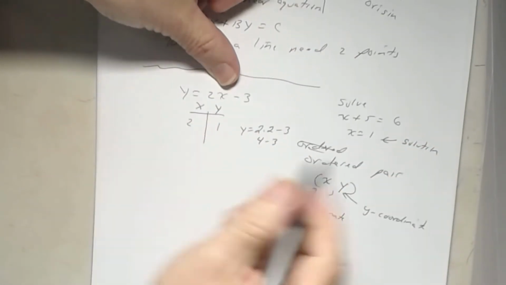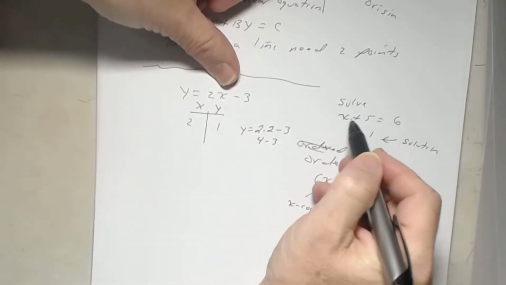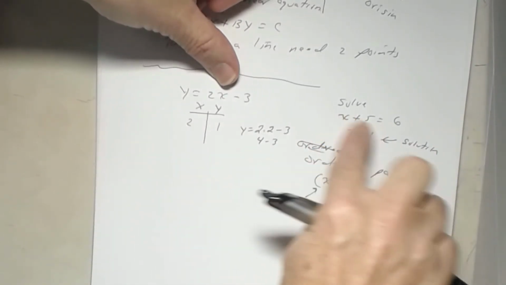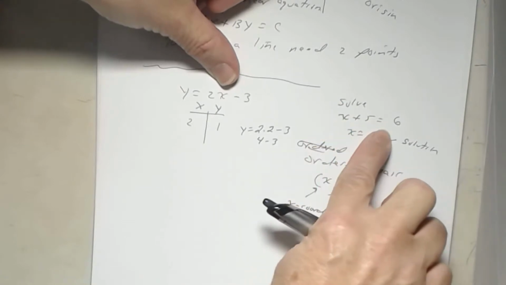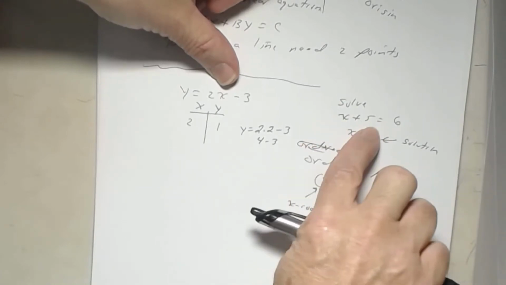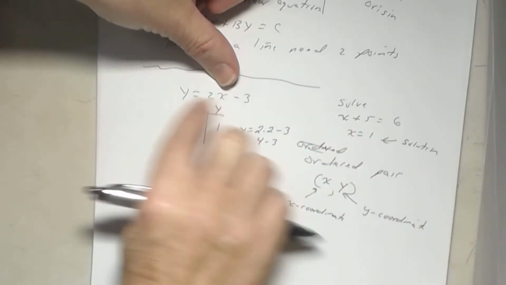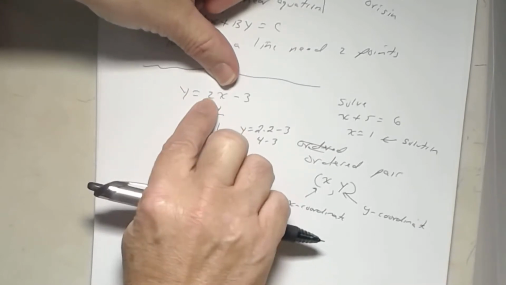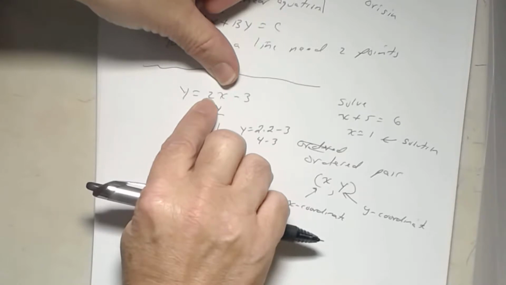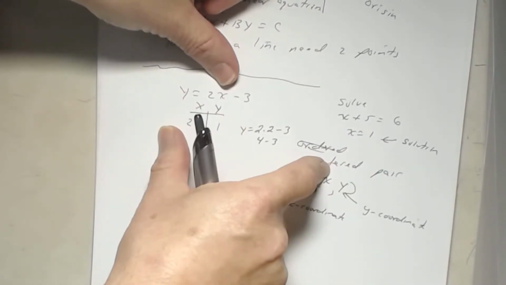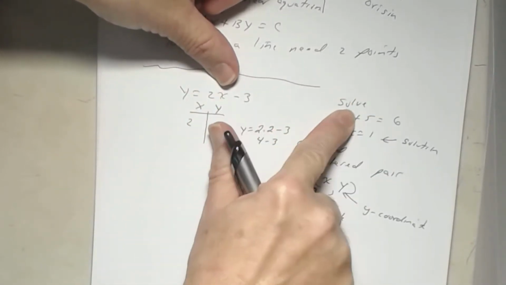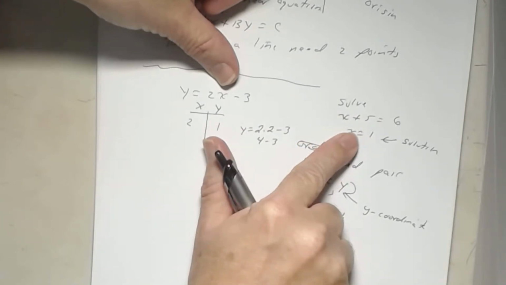X equals 1 is a solution. How many solutions does this linear equation have? Remember, this is a linear equation, but it only has how many variables? One. This is also a linear equation, but it has how many variables? Two. They're both linear equations. When I solved this linear equation, how many solutions did it have?